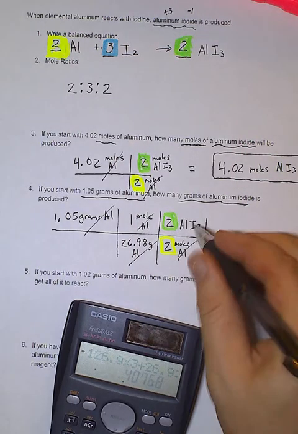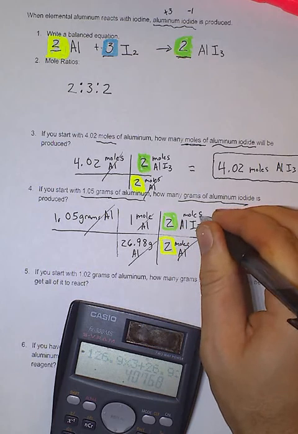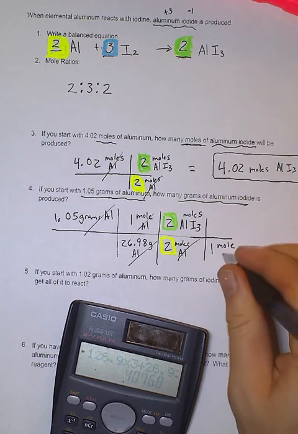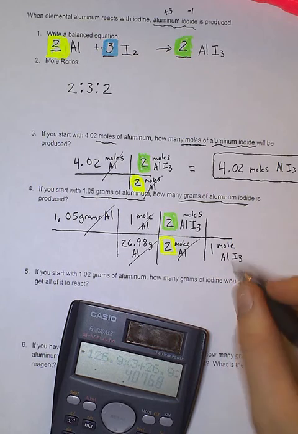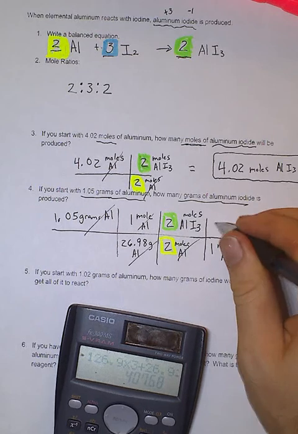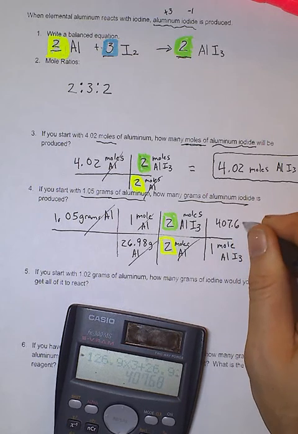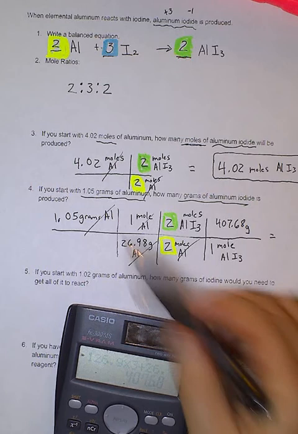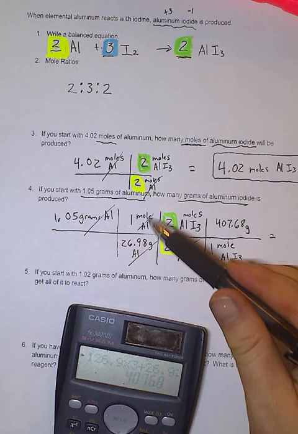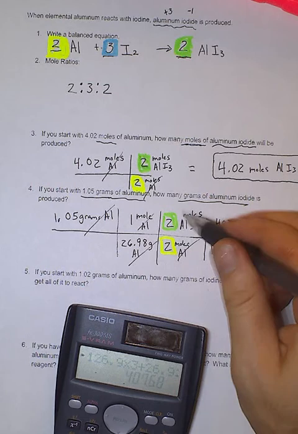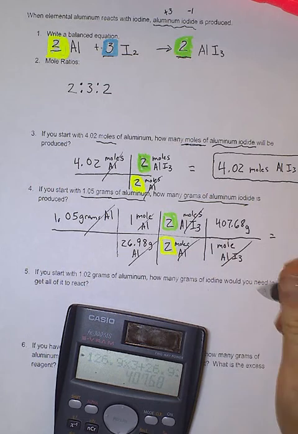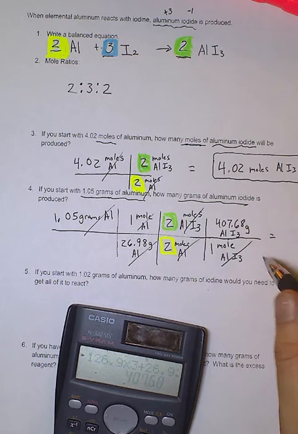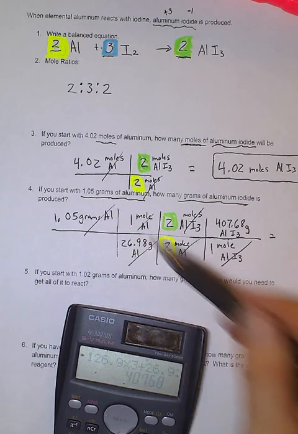Remember, these coefficients are moles. So 1 mole of aluminum iodide, that's how we know that goes in the bottom there. That weighs 407.68 grams. So now grams canceled out, our moles of aluminum canceled out, our moles of aluminum iodide has now canceled out, and we're left with grams of aluminum iodide. And that's what we're looking for. So this is our 1, 2, 3-step problem.